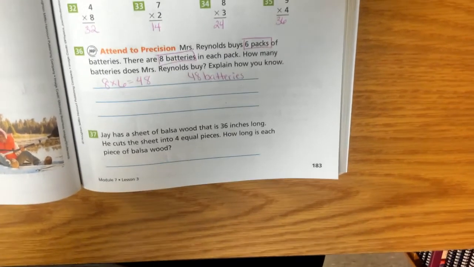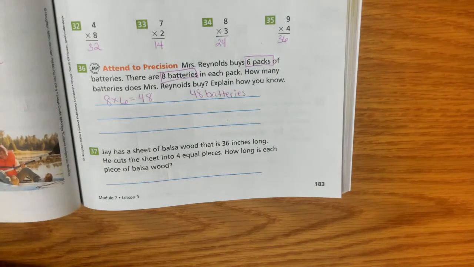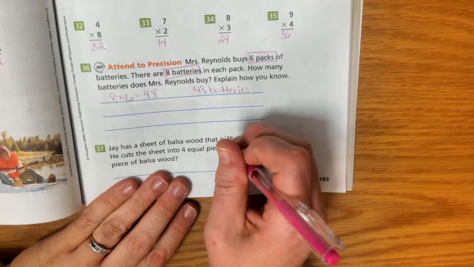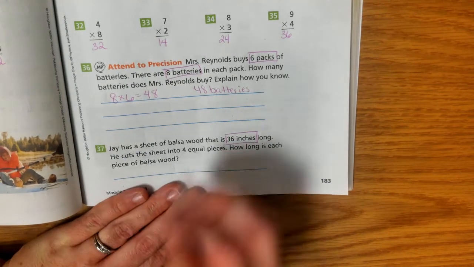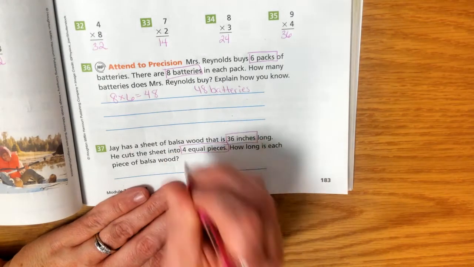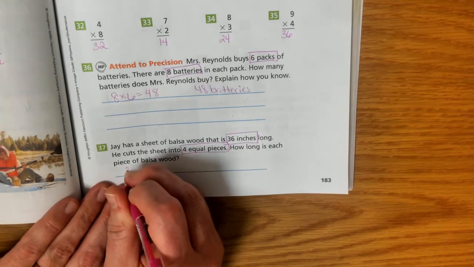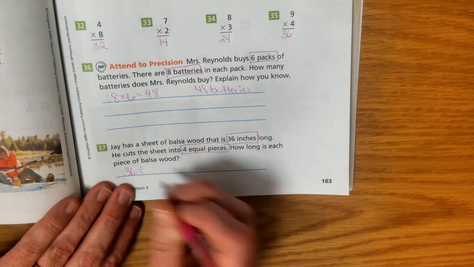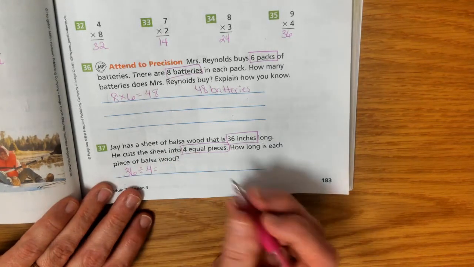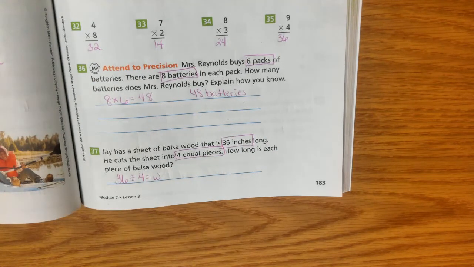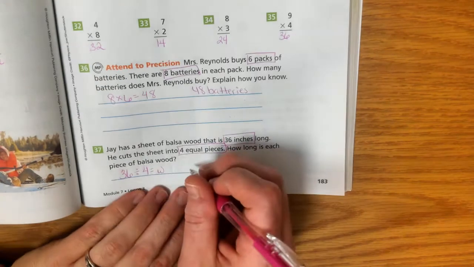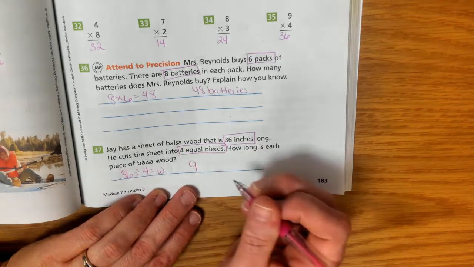Jay has a sheet of balsa wood that is 36 inches long. He cuts the sheet into 4 equal pieces. How long is each piece of balsa wood? So his piece of wood is 36 inches long, and he cuts it into 4 equal pieces. So this would be 36 divided by 4 equals how many pieces of wood? So 36 divided by 4 equals 9.